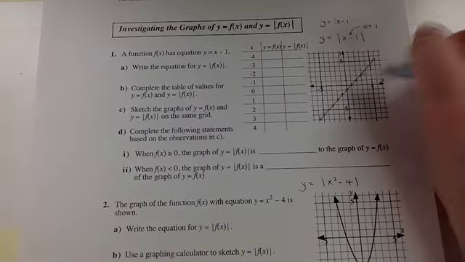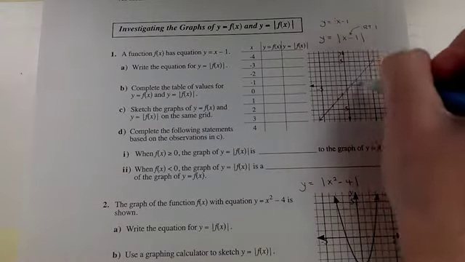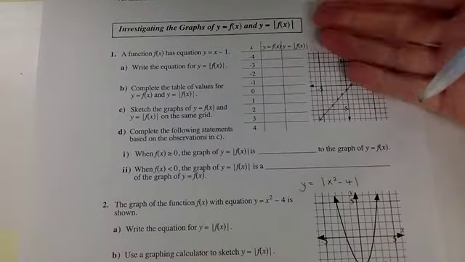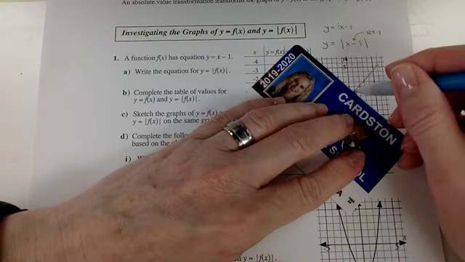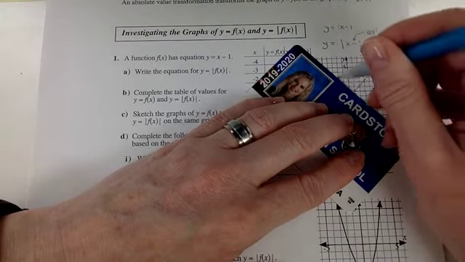X-axis becomes the line of reflection. So my x-axis, now everything is going to fold up. So it used to be down 1, now it's up 1. Used to be down 2, now it's up 2. Same. And there we go, a nice straight line.